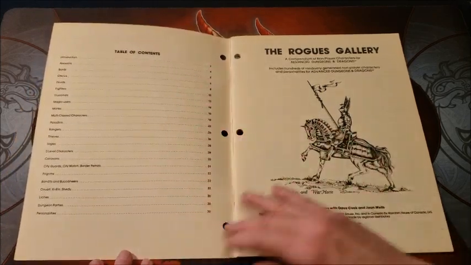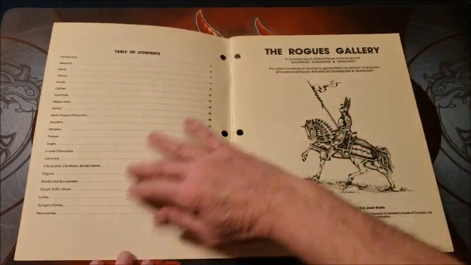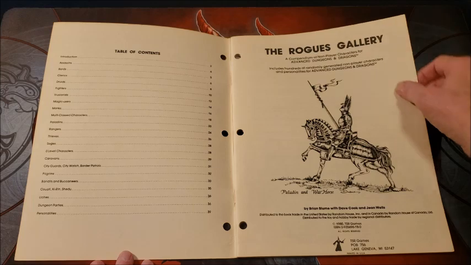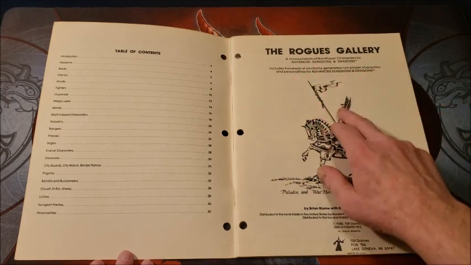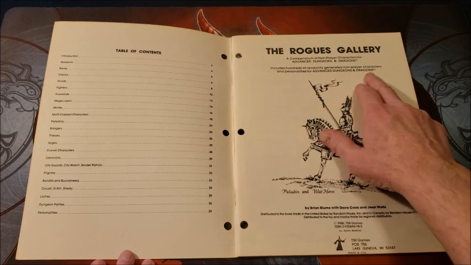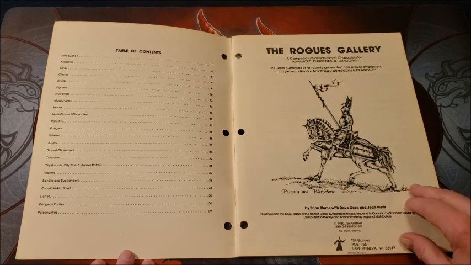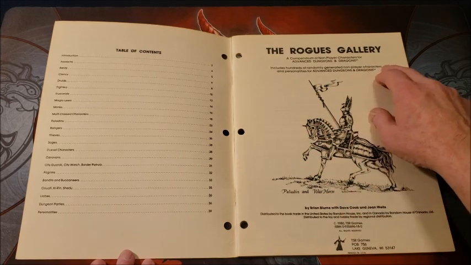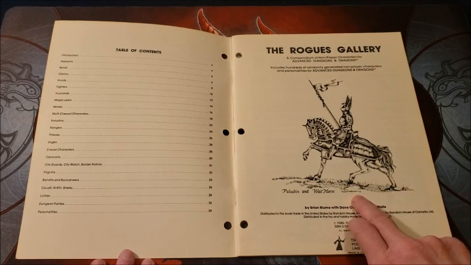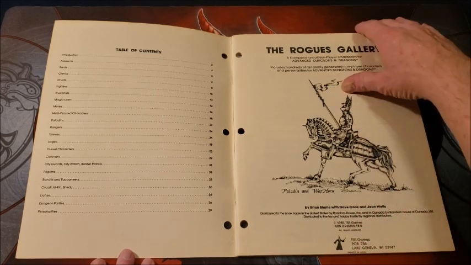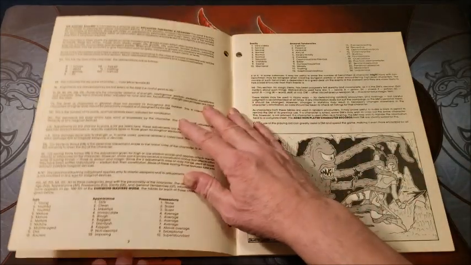There's the table of contents. We get a nice look at a big cross-section of characters here. A compendium of non-player characters for advanced Dungeons & Dragons. Includes hundreds of randomly generated non-player characters and personalities for advanced Dungeons & Dragons. Here's a nice picture of a paladin on a warhorse. That looks like it was by Darlene. And again, 1980 from TSR.